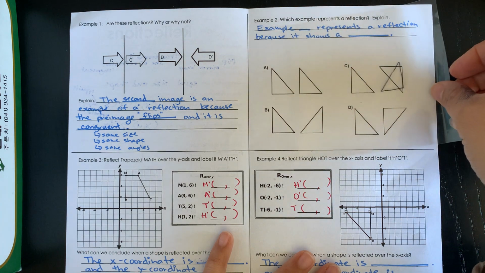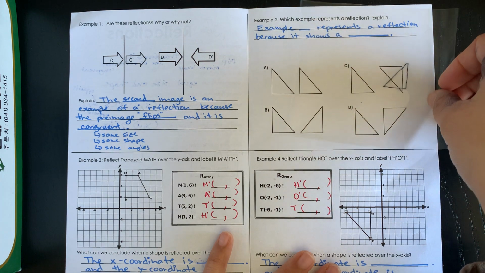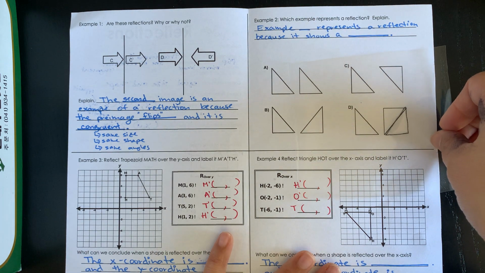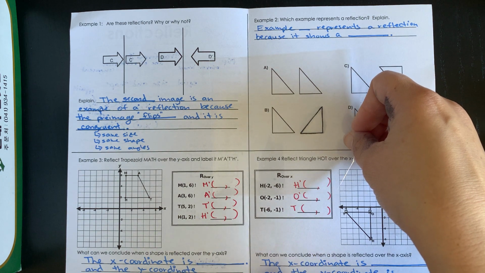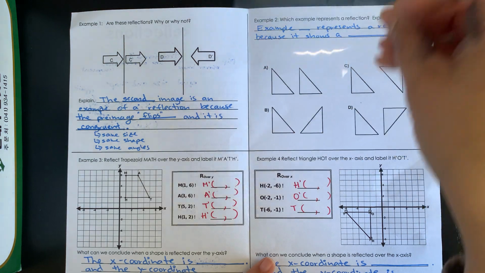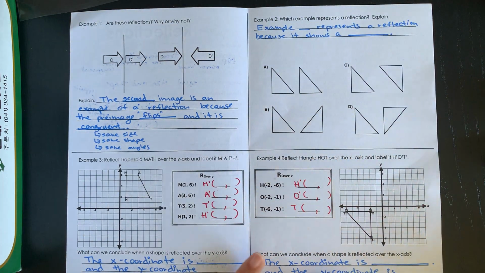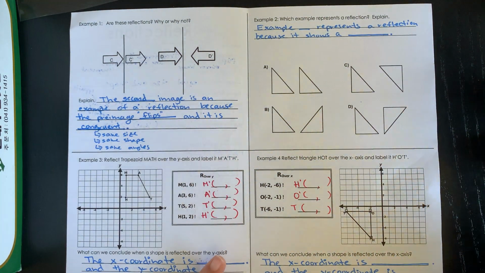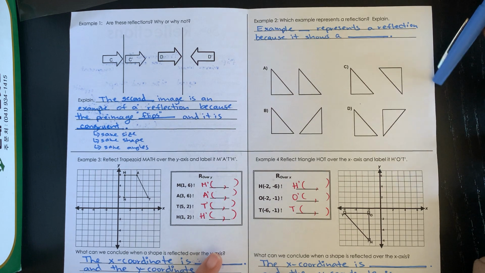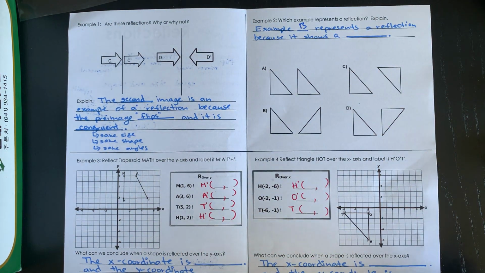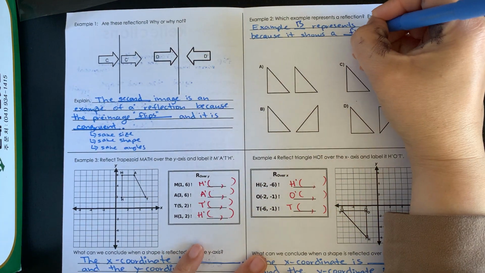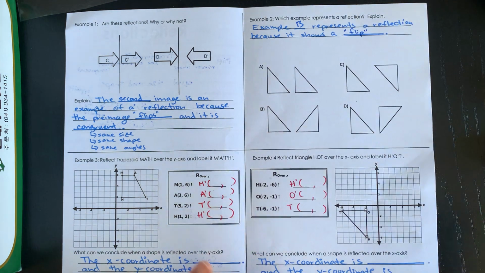This is not a reflection. This is not a reflection. Winner, winner. That example right there, B, does look like it is a reflection. Again, I could also use a mirror and determine that that is a reflection as well. So we're going to go with example B as the one that represents a reflection because it shows a flip, or a mirrored image. All right, cool.